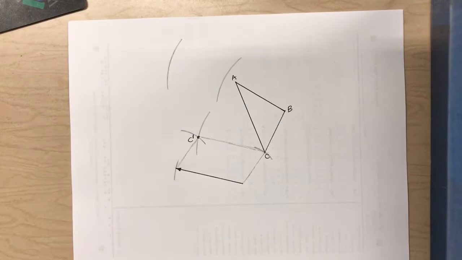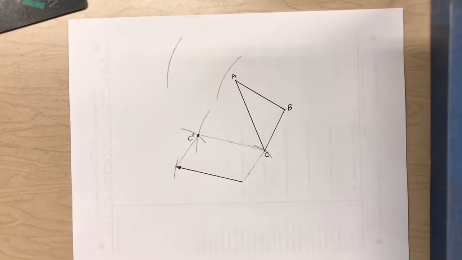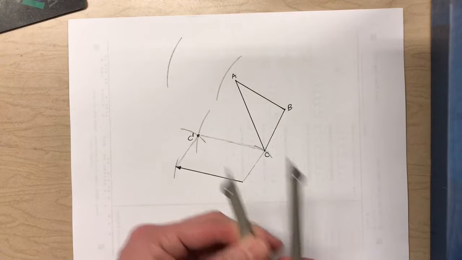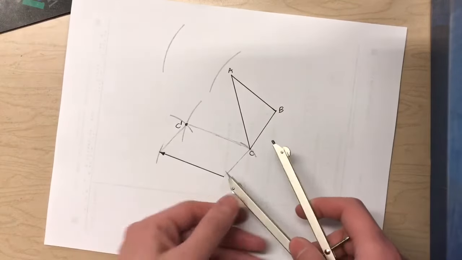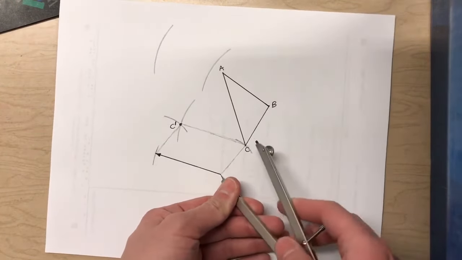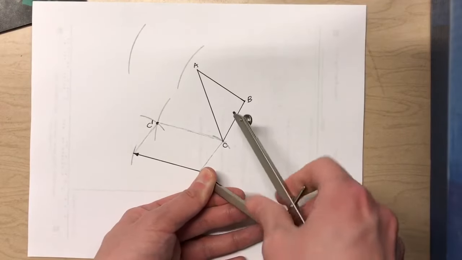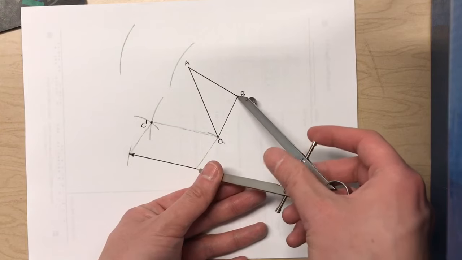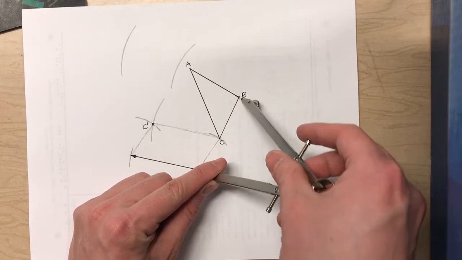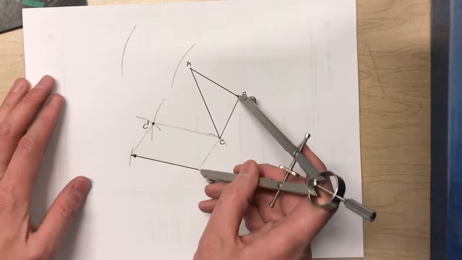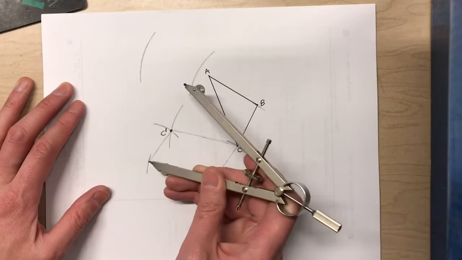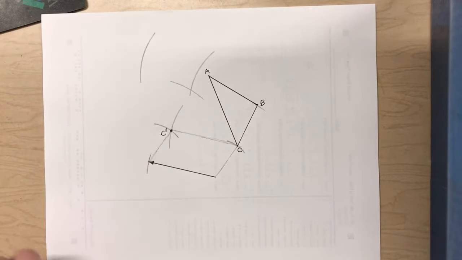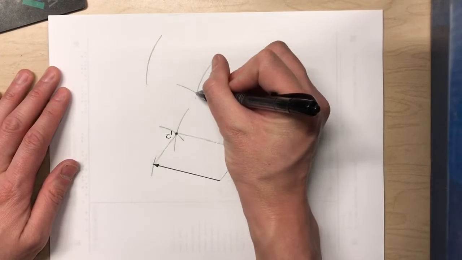So to find the other two points, I'm going to use the exact same method. I'm going to take the distance from the end of my vector, there we go, and then once I have that length, repeat that length off the other end of my vector, and now I know where point B prime is, right here.